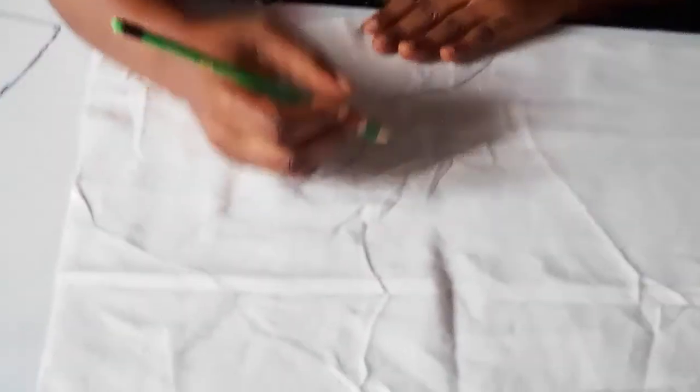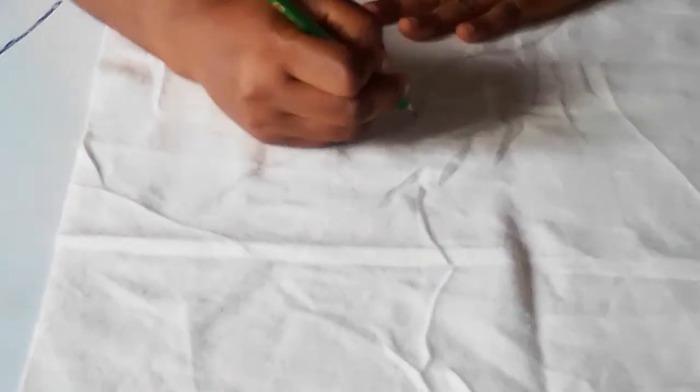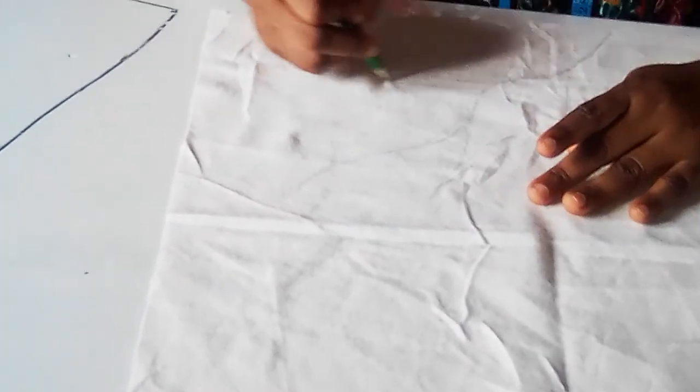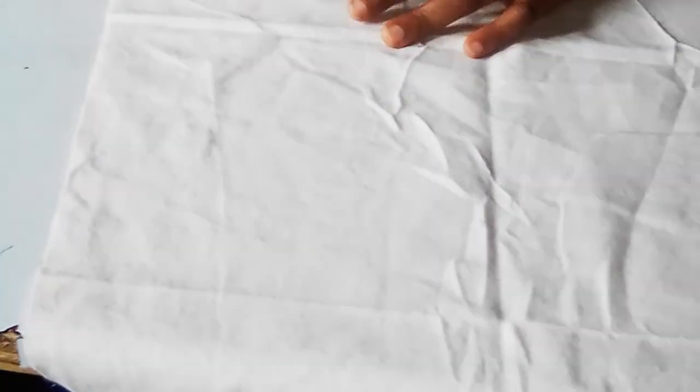Okay, then the next thing for us to do is to draw our flowers. See, I've added one petal to it. So ladies and gentlemen, this is our simple A-line dress with the embroidery in front of it.